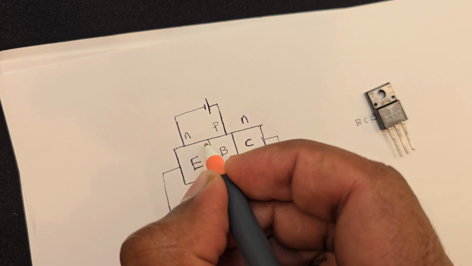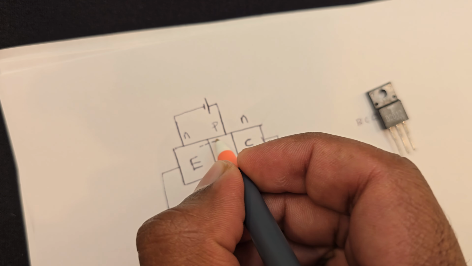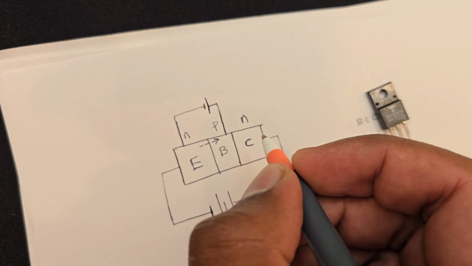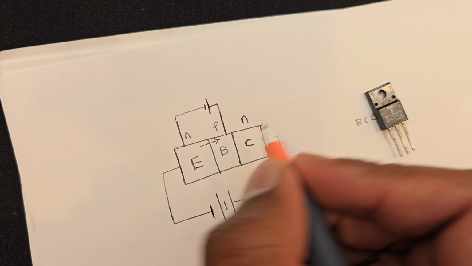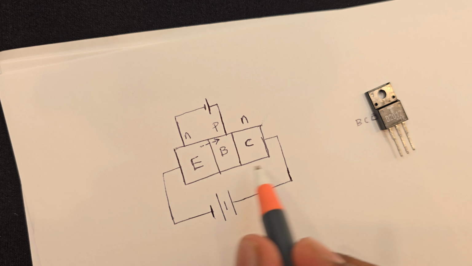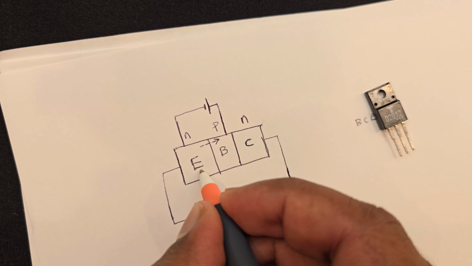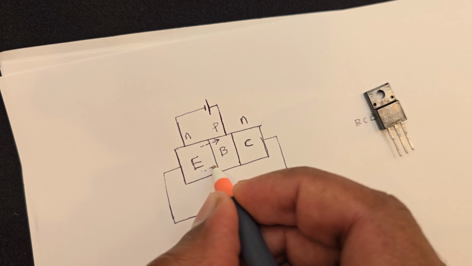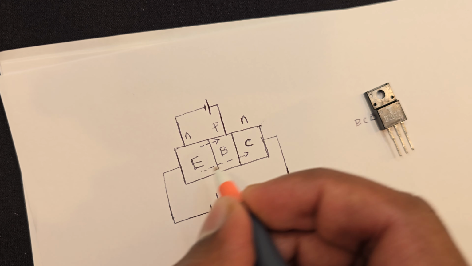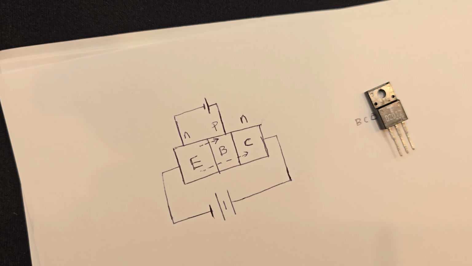Now there will be a very small current flow here, which will trigger a high current flow from emitter to collector.